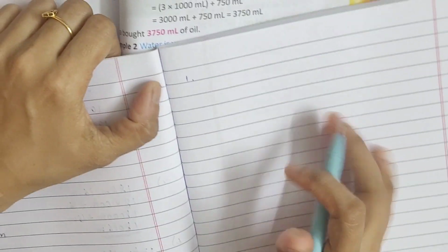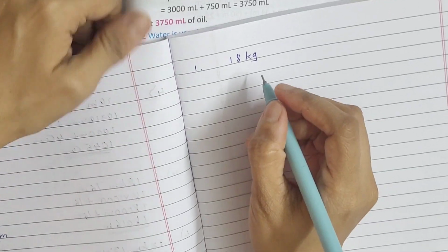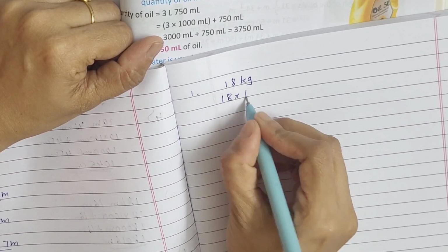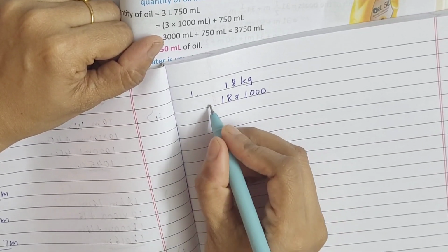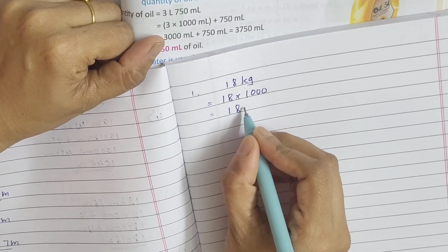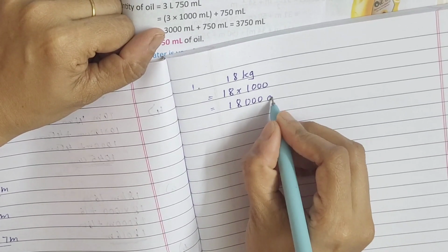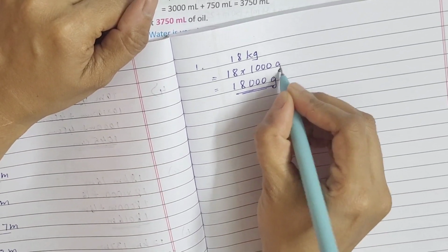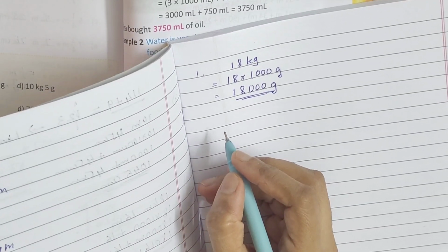First, 18 kg. How to do that? Same, 18 into 1000. Okay. 18 into 1000 is 18,000 gram. Understood? In the same way you have to do the next one.